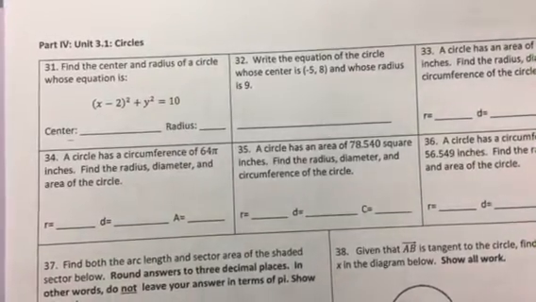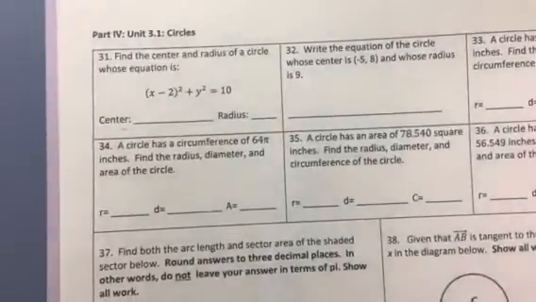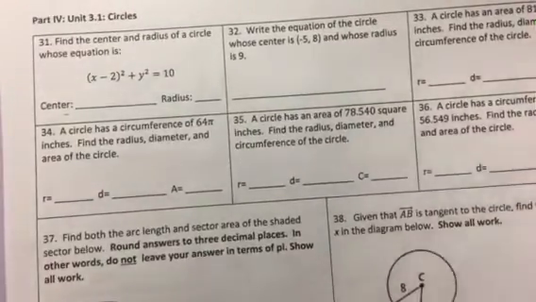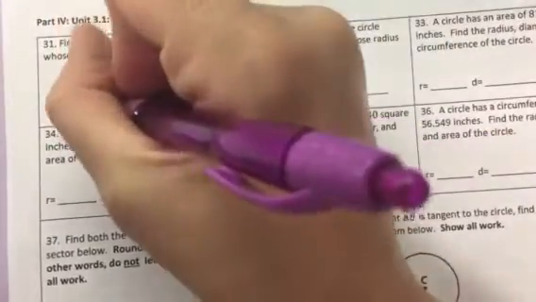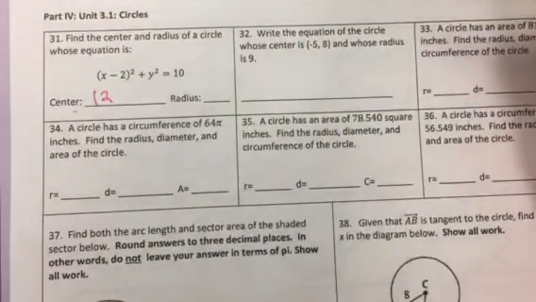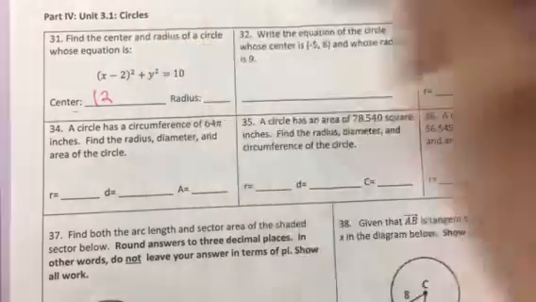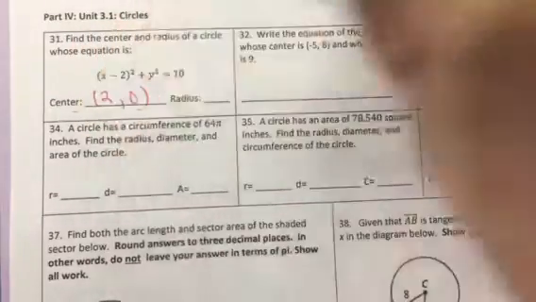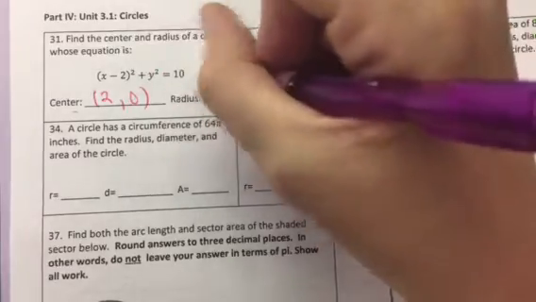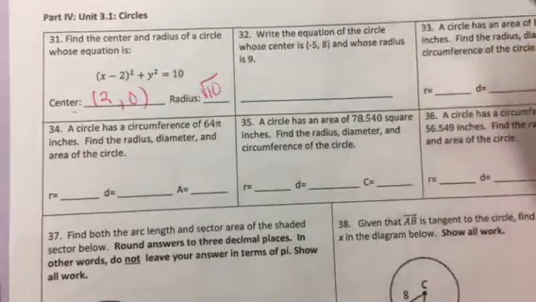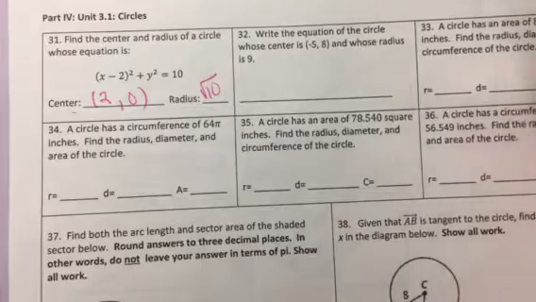Number 31, you're given the equation, you're finding the center and the radius. So remember to change the signs. So x minus 2 squared, that's a positive 2 coordinate for the x value of the center. And since that's just y squared, we know that y value will be 0. The radius is the square root of r squared, so the square root of 10. I don't need a decimal, but it's 3 point something.